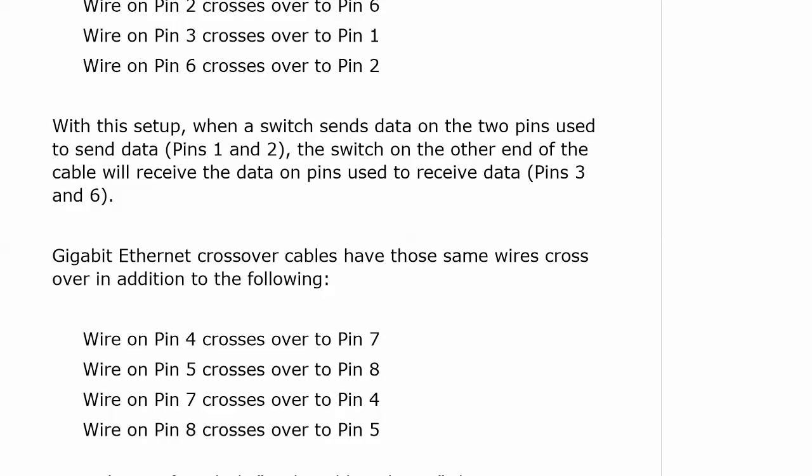Gig Ethernet crossover cables have those same wires cross over in addition to these: 4 to 7, 5 to 8, 7 to 4, 8 to 5. It probably would not hurt you to have those down for the exam, especially the first set for Ethernet and Fast Ethernet. I don't know that they would go as far as to ask you about gigabit Ethernet crossover cables, but if they do, again, it's not a bad idea to memorize these particular lists.